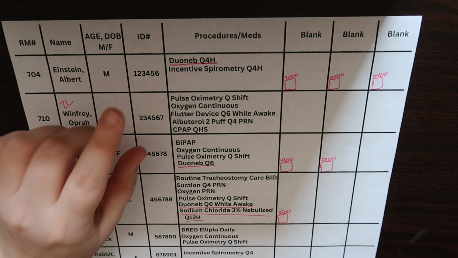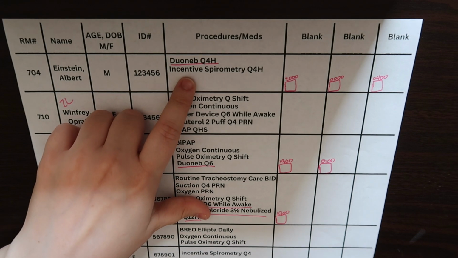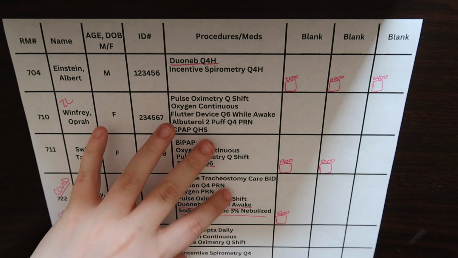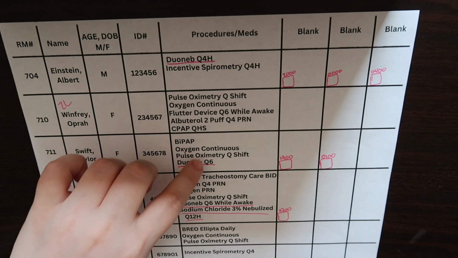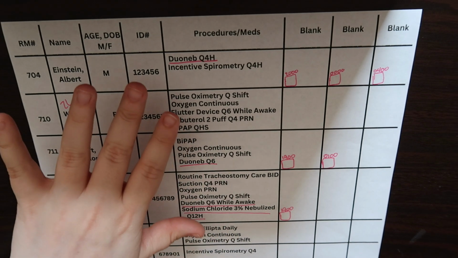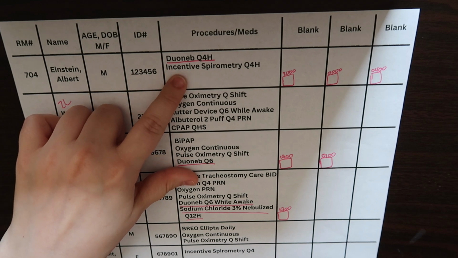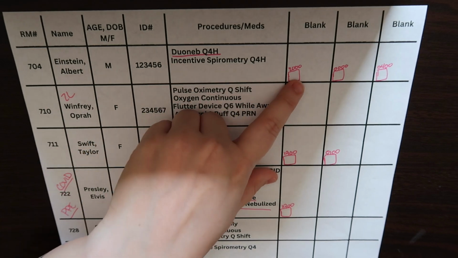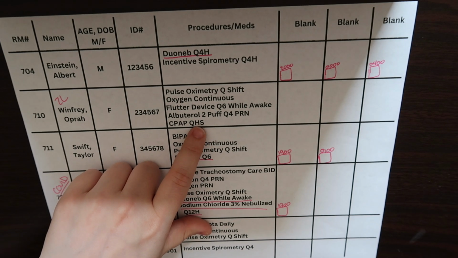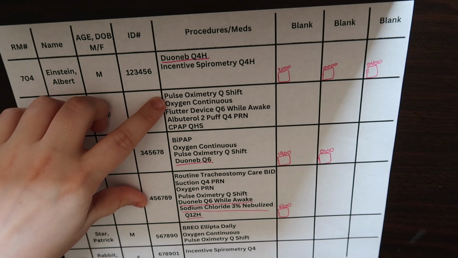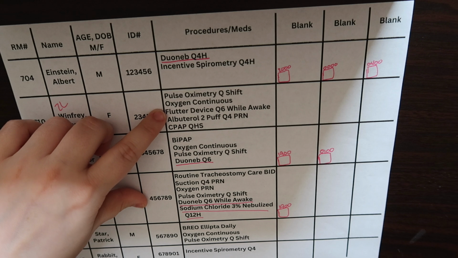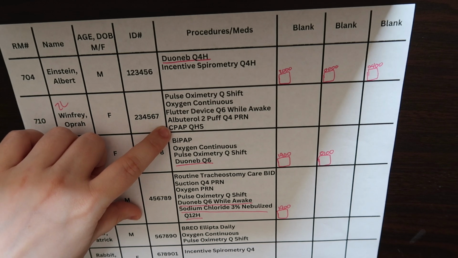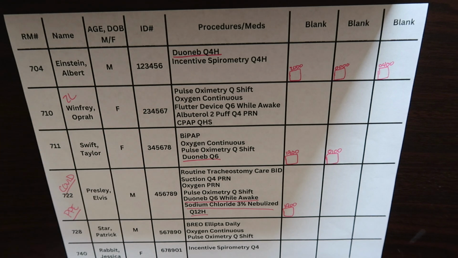Next, I'll see that Albert Einstein gets an incentive spirometer, Q4. My hospital only has us do incentive spirometers while awake, so they will just get that done the first rounds. So I only have to do this on first rounds right there. Then Oprah here, she gets pulse ox Q shift, oxygen. She does a flutter Q6 while awake. She gets a Q4 albuterol PRN, and she also has a CPAP order at bedtime. So this lady gets quite a bit.